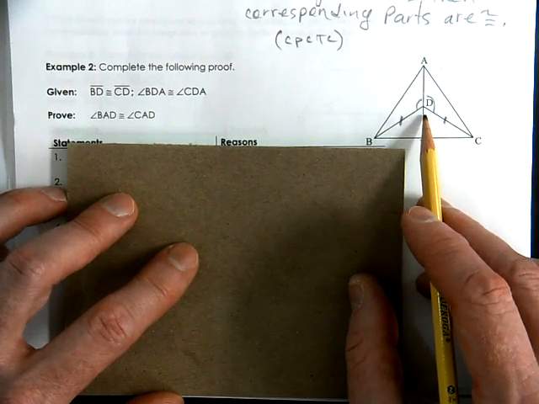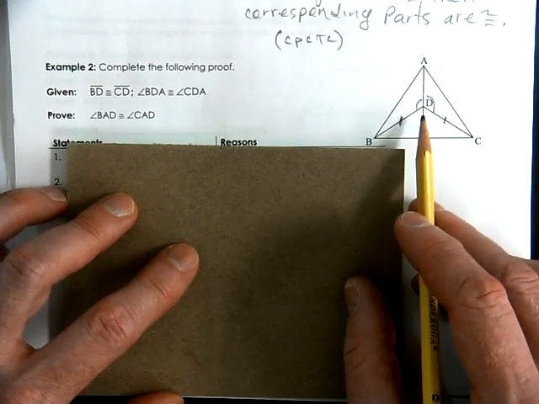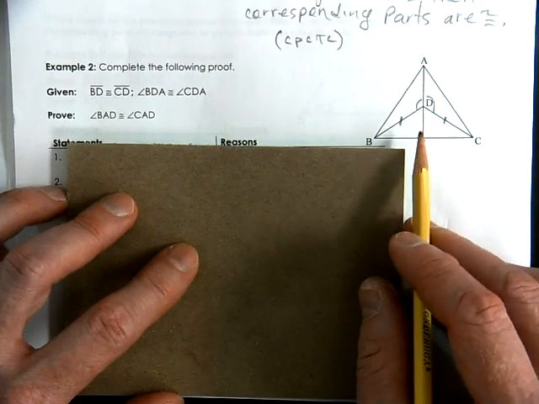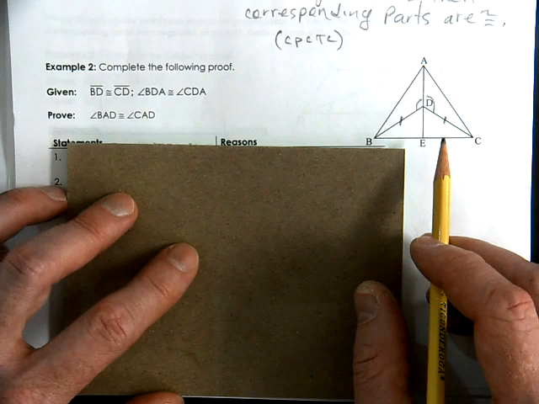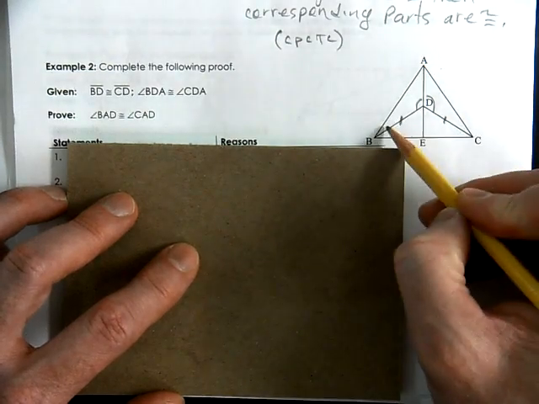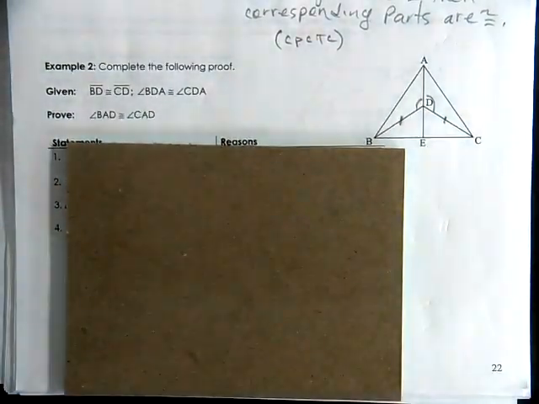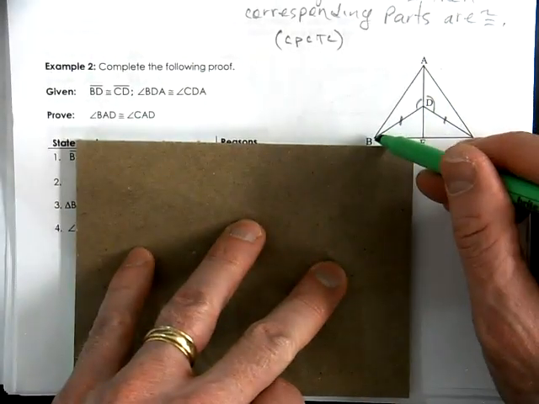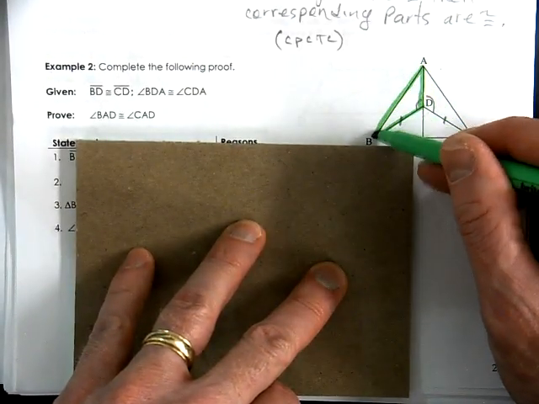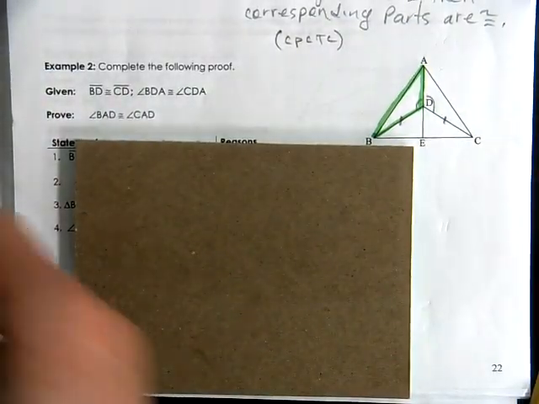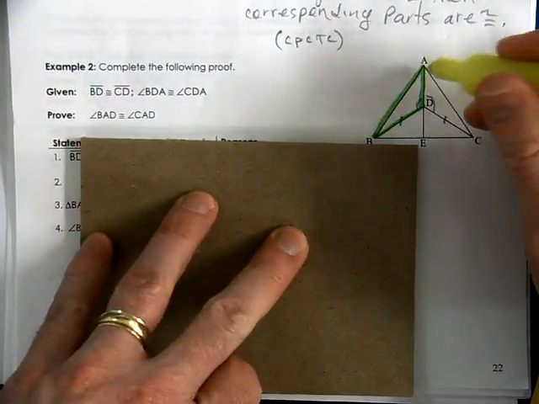If they would have given us the angle underneath it, I would expect that we'd be working with these little triangles down here. But I'm under the impression that we're going to be working with this green triangle and the yellow triangle.